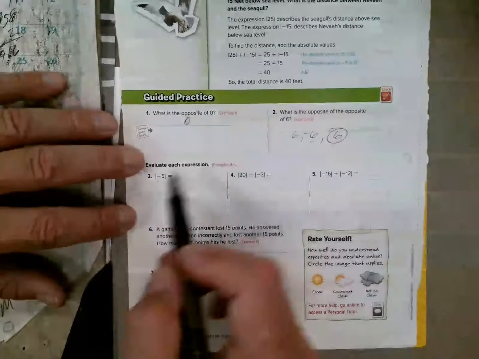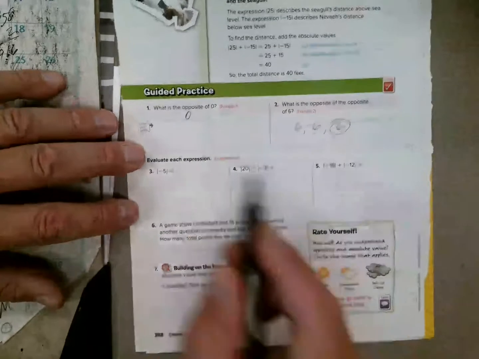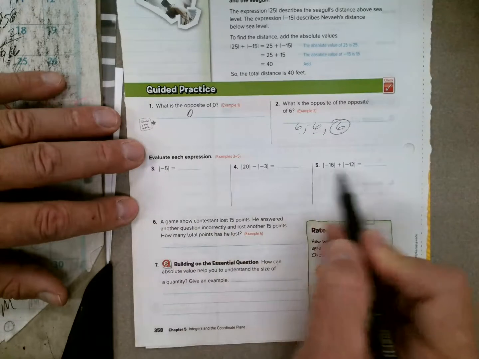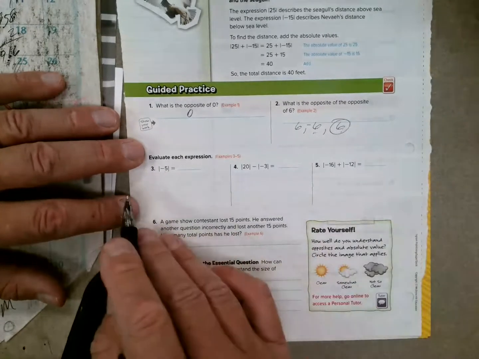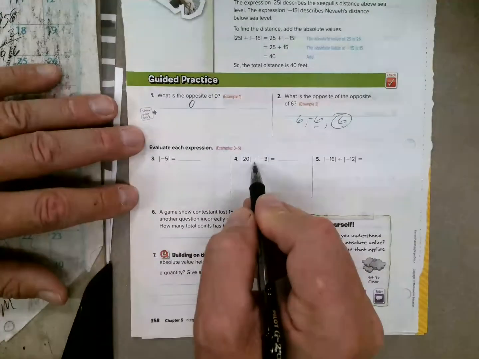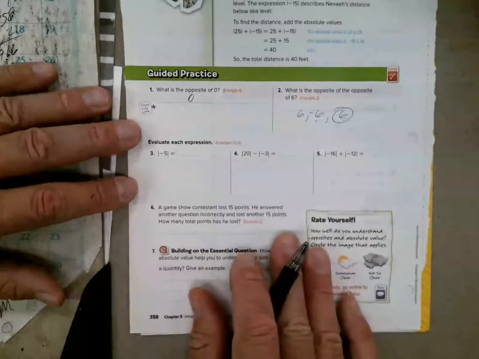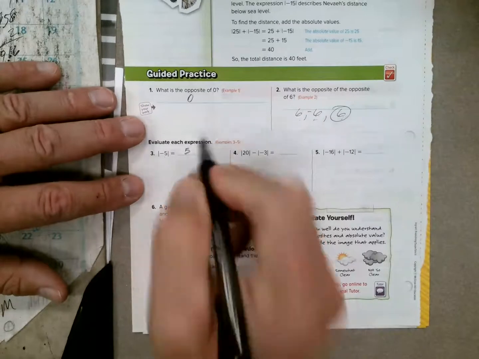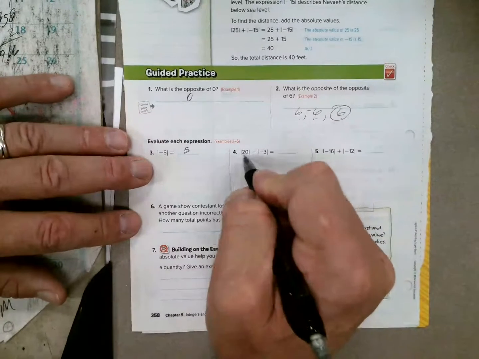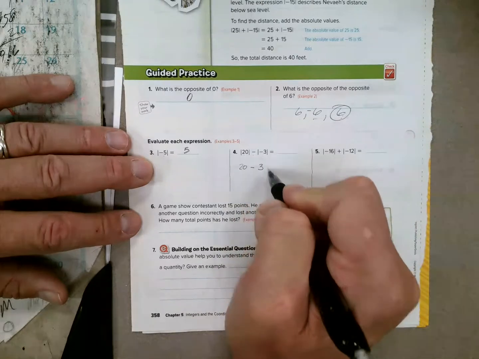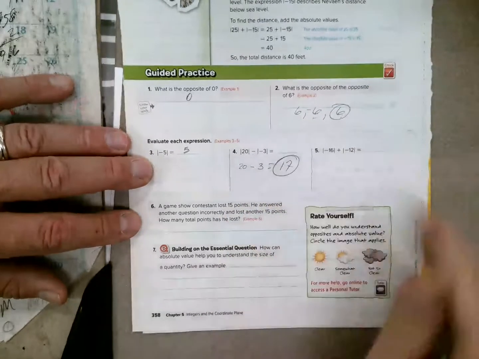Okay, now we can evaluate some problems here. When you look at problems that have absolute value, the absolute value sign overrides in the order of operations first. What does that mean? That means that we have to find the absolute value first, and then we would subtract, or then we would add, right? So let's go. What is the absolute value of -5? 5. It's 5 places from 0. Now this is a little bit unique. The absolute value of 20 is 20. Bring the minus down. The absolute value of -3 is 3. 20 minus 3 is 17.